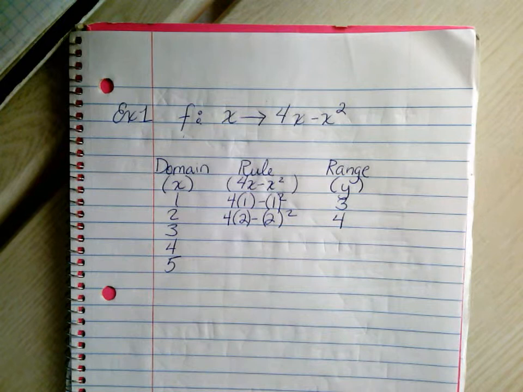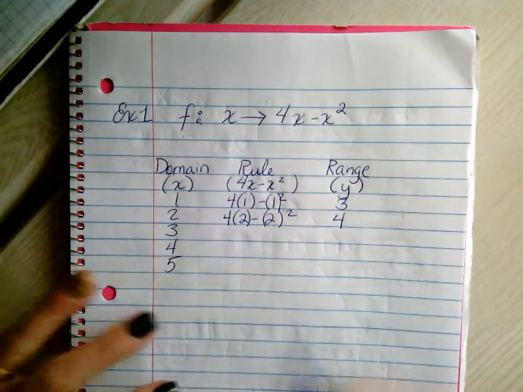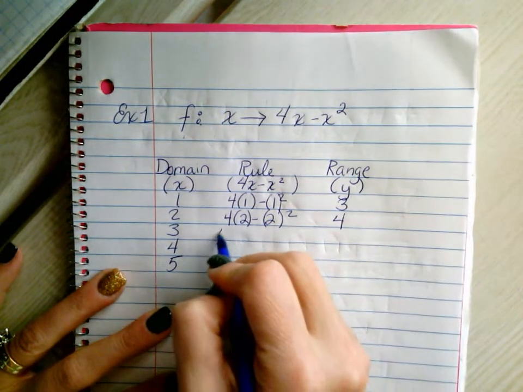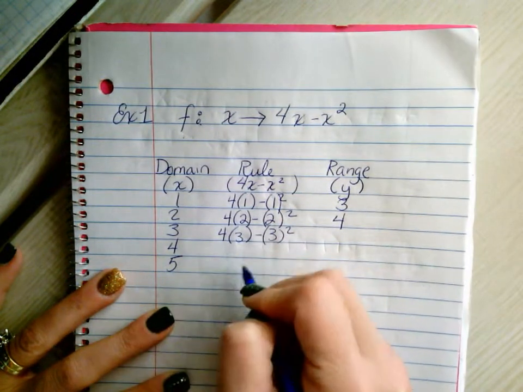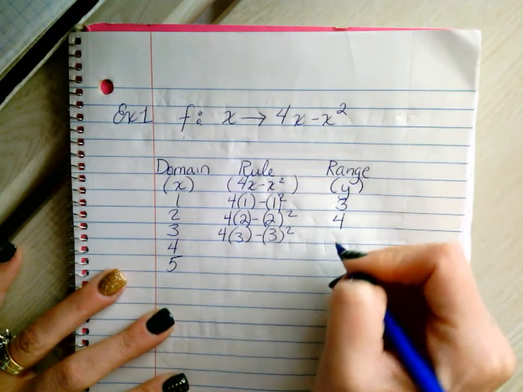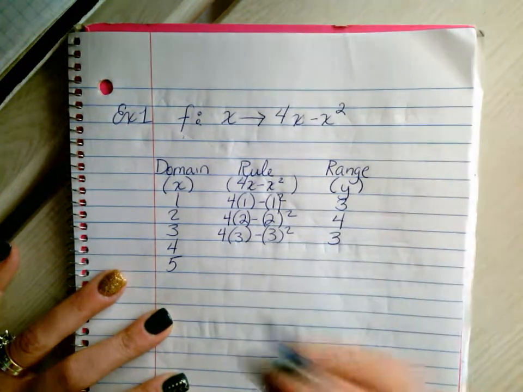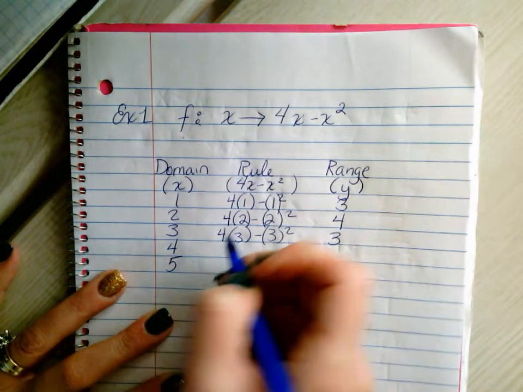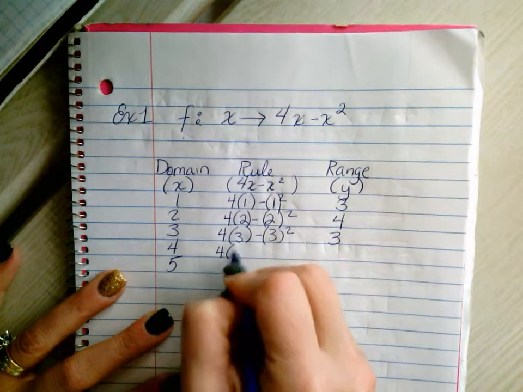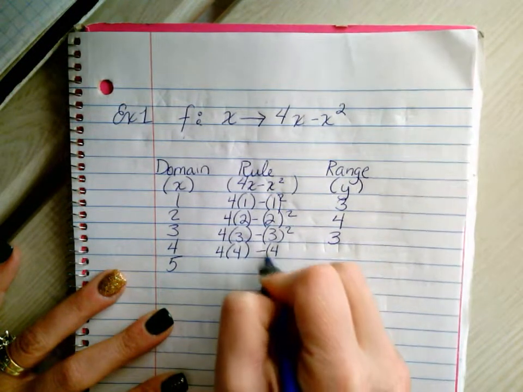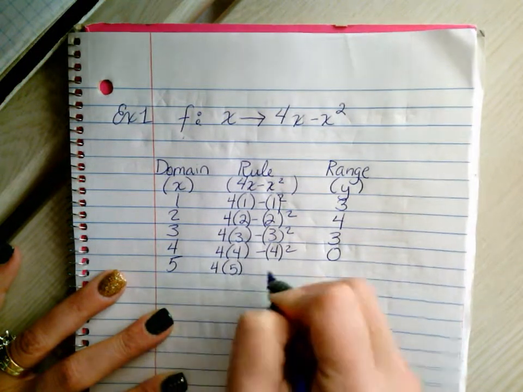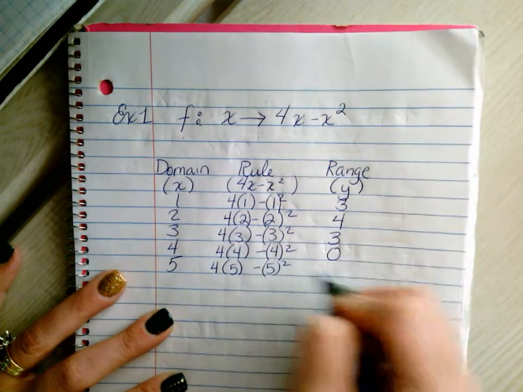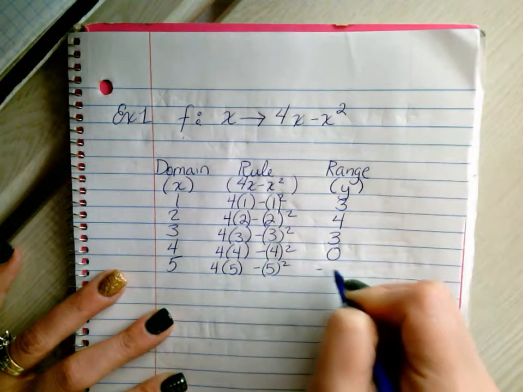Okay? And so on and so forth, right? You guys are seeing all these, how they're working. 4 times 3 minus 3 squared, so 12 minus 9, 12, 11, 10, 9. Did I get another 3 there? 4 times 4 minus 4 squared, I get a 0. 4 times 5 minus 5 squared, I get a negative 5.